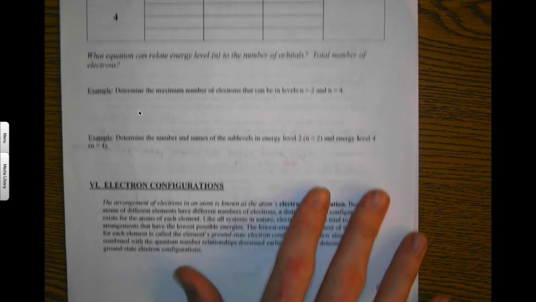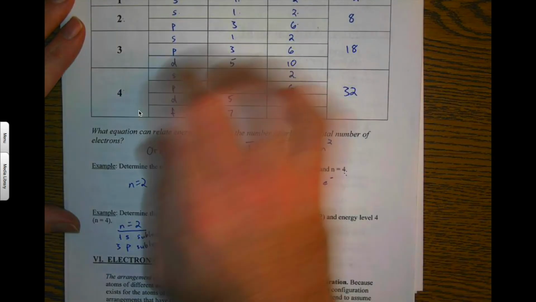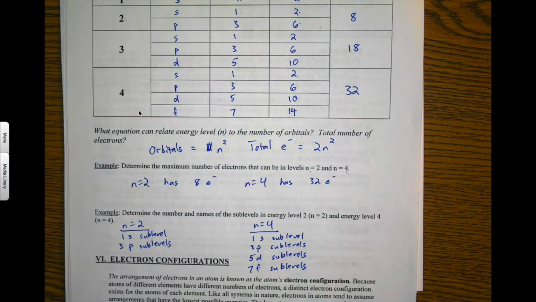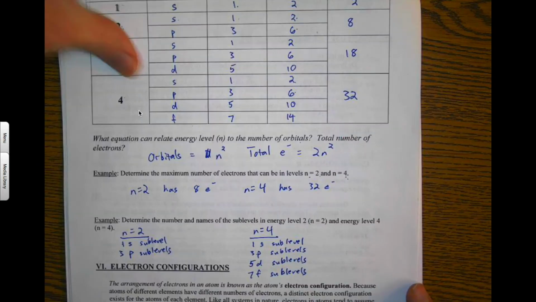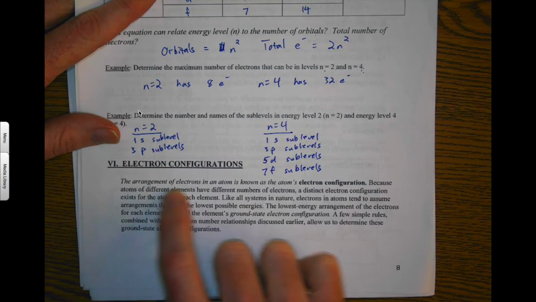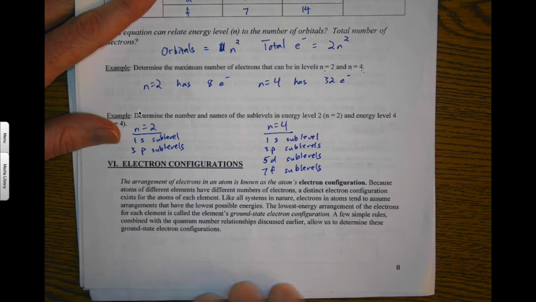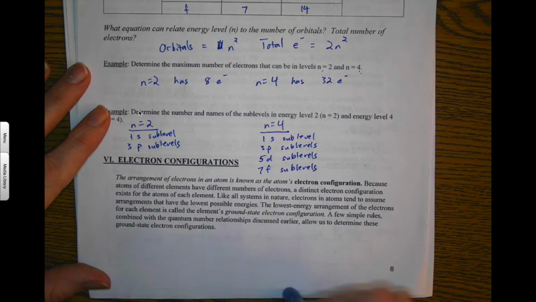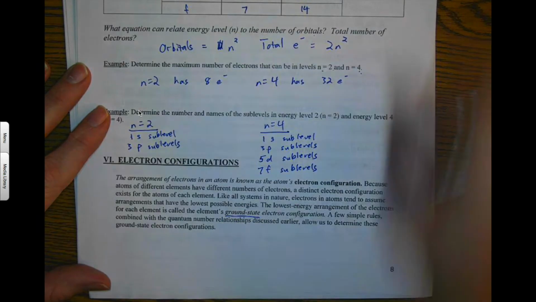We're going to build on what we knew from the previous notes about energy levels, sublevels, and number of electrons. We're going to try to wrap it all nice and neat into a more convenient thing called an electron configuration. An electron configuration is the arrangement of electrons in an atom. It shows you how many electrons there are and where they exist. Normally we will show them in the ground state, but you could show an excited state one as well.